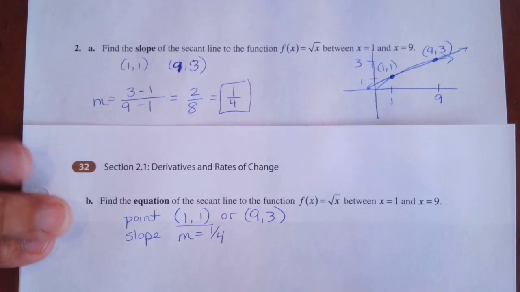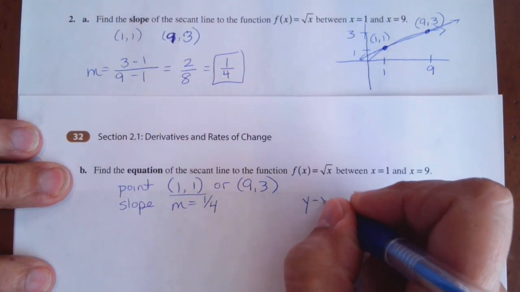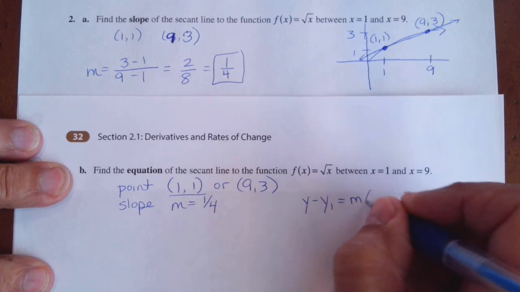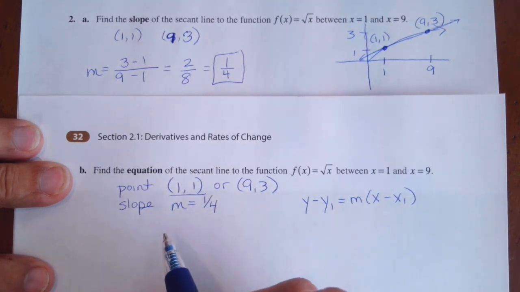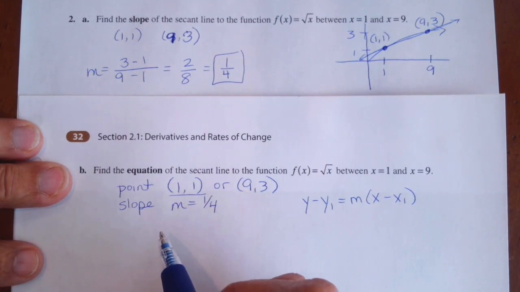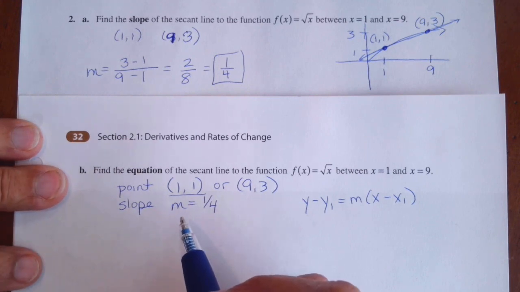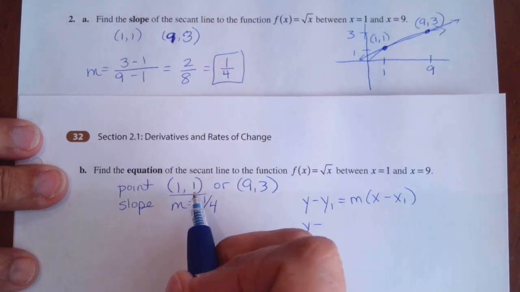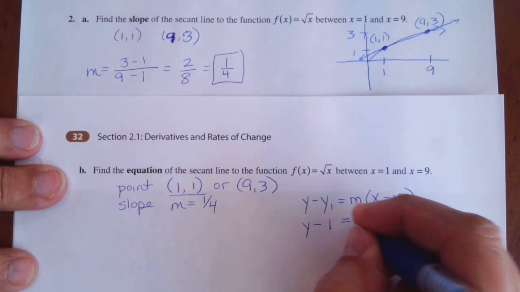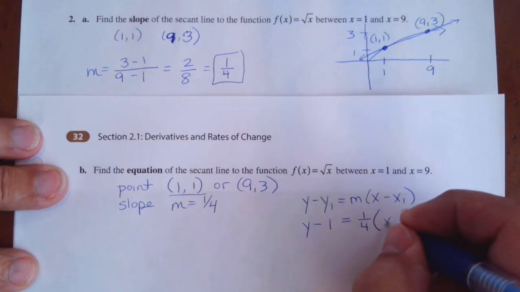So once you have a point and a slope, you can write the equation of your line. I usually use the point slope formula. That's the easiest to start with, since we have a point and a slope. So there's your point slope formula that you need to know. You can also do this by starting with y equals mx plus b. If you do that, then you just have to solve for b, right? So I think this is a little bit quicker, a little bit easier. So we're going to do y minus y1, which is 1, and then equals 1/4 times x minus x1, which is also 1.